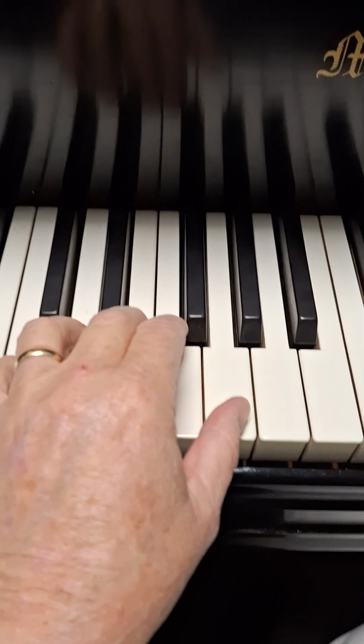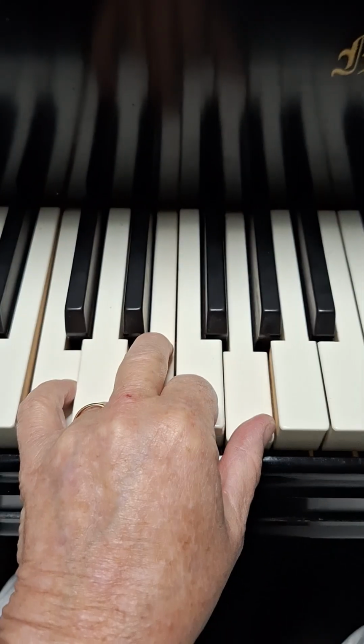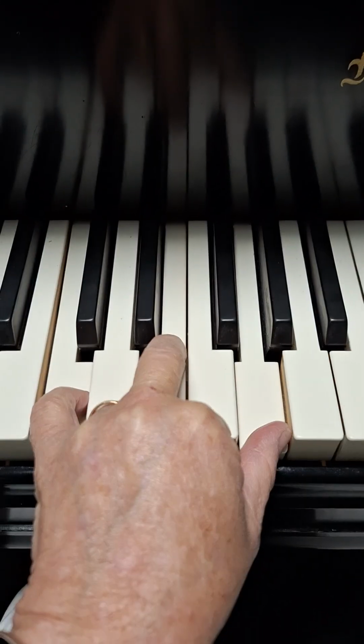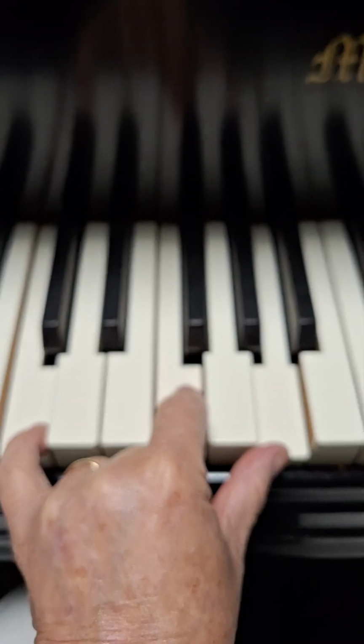All right, we're going to think back to the key of C for a moment. We've learned the primary chords. Let me reverse this so you don't nod at me. Don't use the way I'm using my hands. I'm just trying to show you visually.